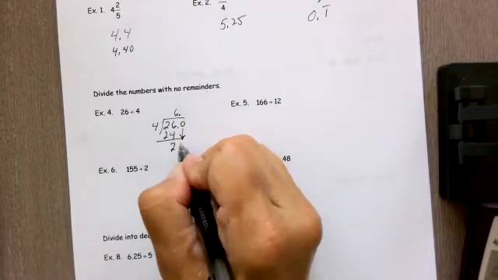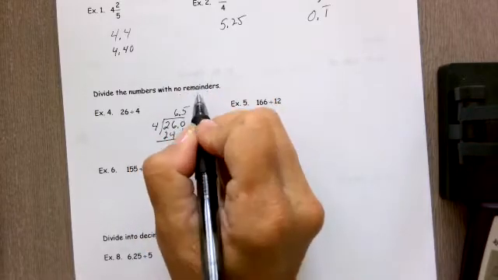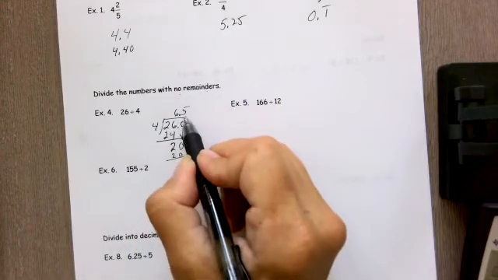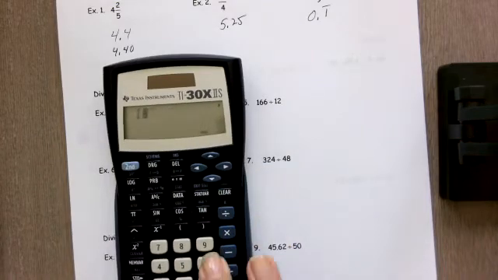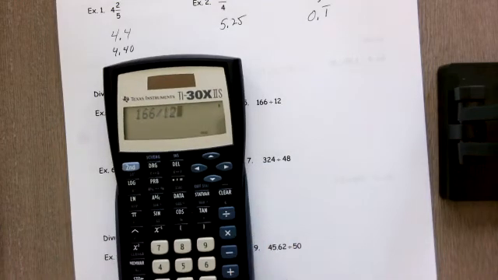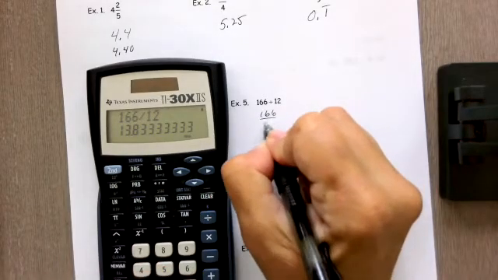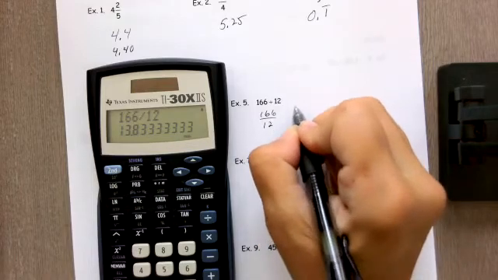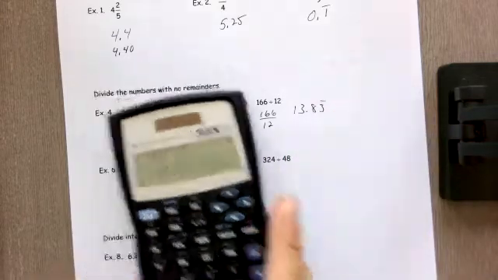Bring the 0 down. 4 goes into 20. 5 times 4 is 20, and now we're done. So it's 6.5. 166 divided by 12. So look at your calculator, does this. So top divided by bottom. 13.8, and the 3 goes on forever.